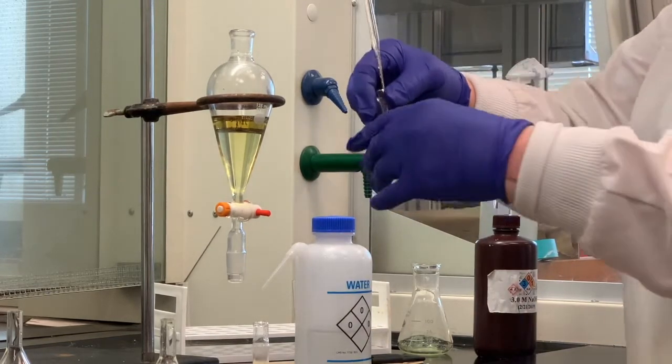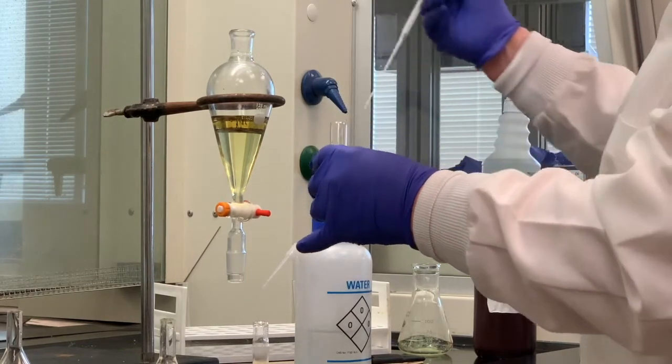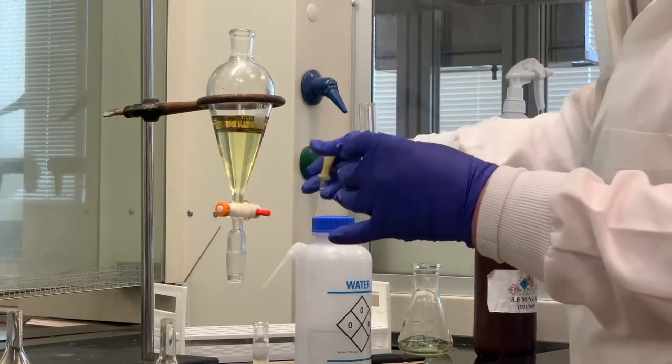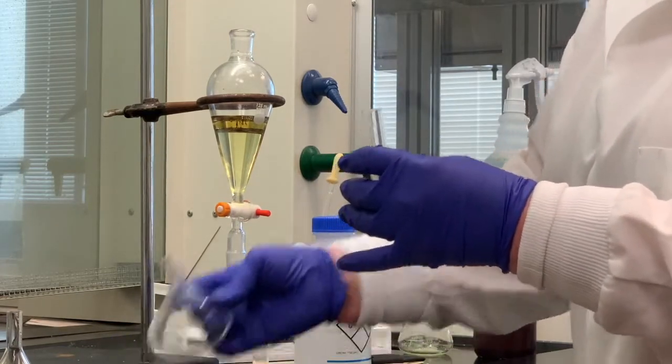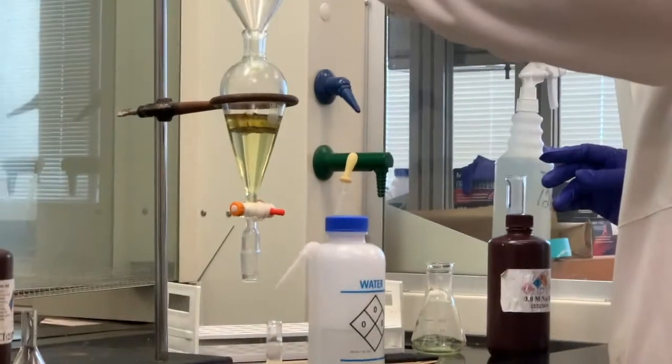Now I'm not wasting anything, because I can certainly take this back and pour it back into my separatory funnel, and I have wasted nothing.